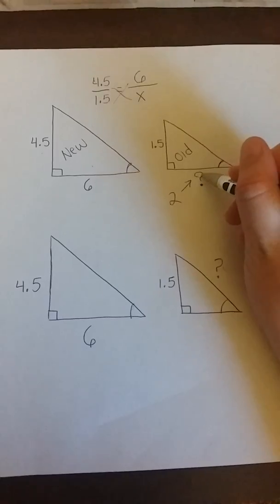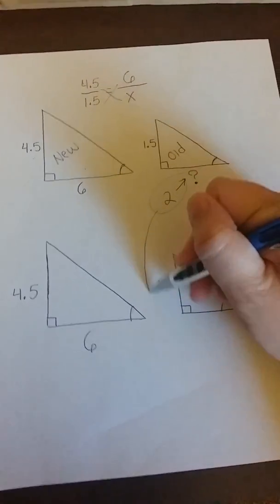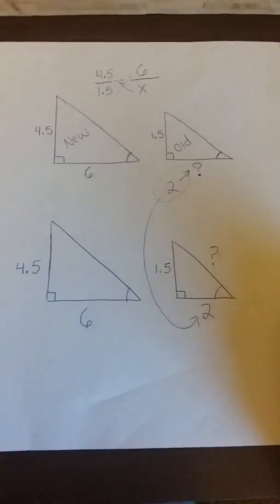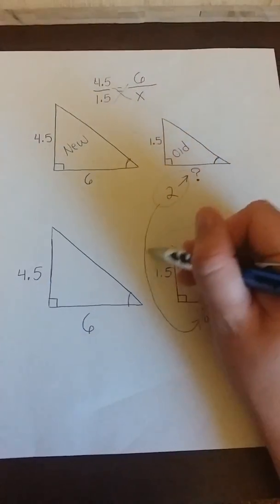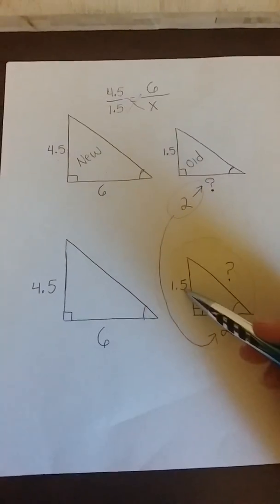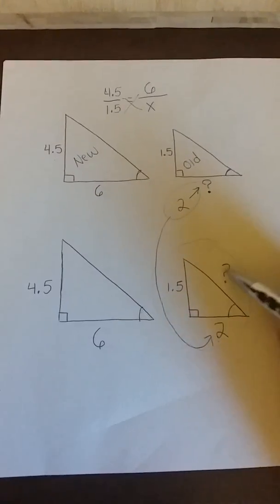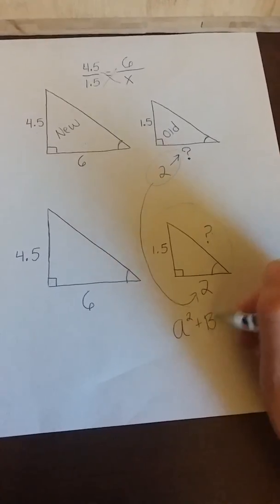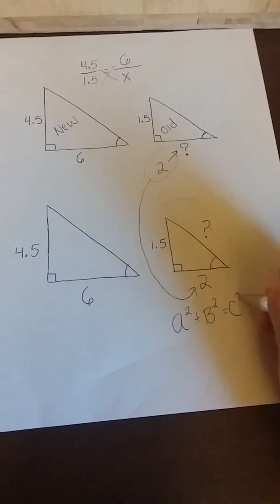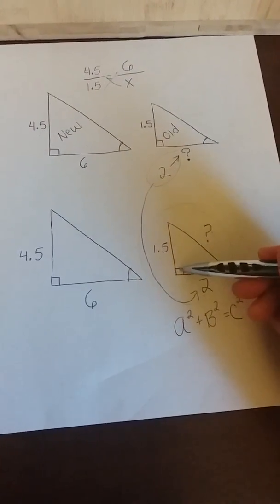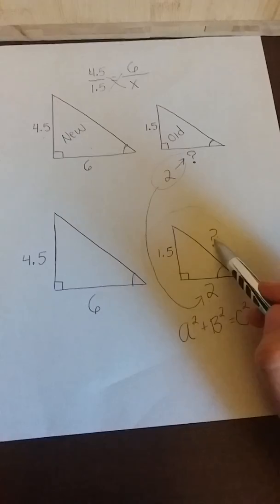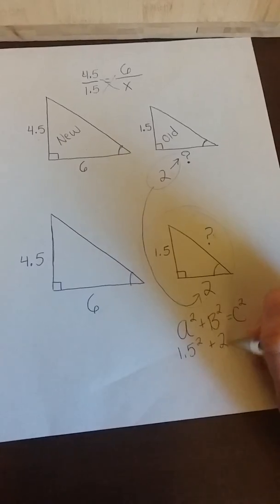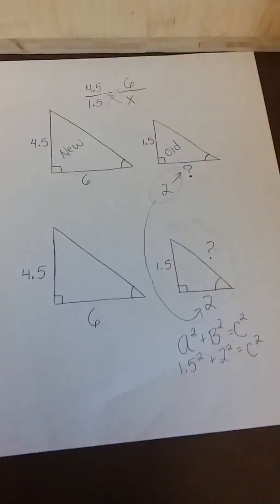However, I just found out 2 in the other problem. I found out that this was 2. So I can bring that down and put 2 here since they're the same type of triangle. And now I can use Pythagorean theorem because now looking here, I have two sides of one triangle and I'm looking for the third side. So I can use Pythagorean theorem, a squared plus b squared equals c squared. A and b are the sides touching the right angle, so 1.5 and 2, and c is what I'm looking for. So I'm going to do 1.5 squared plus 2 squared equals c squared.